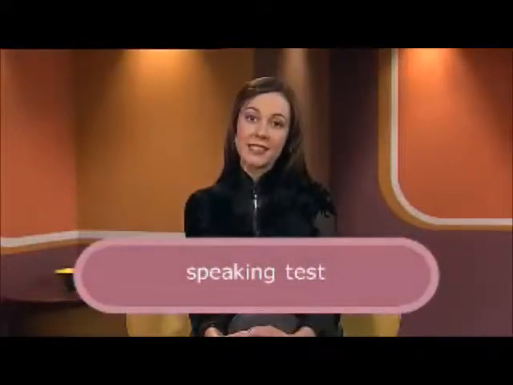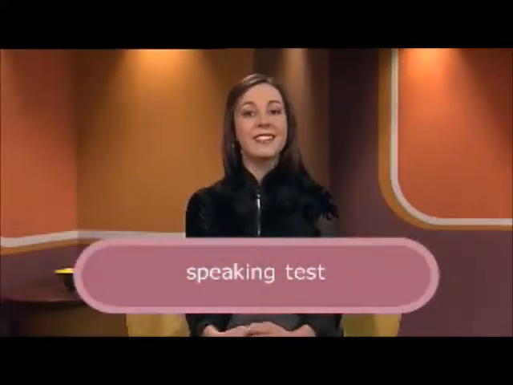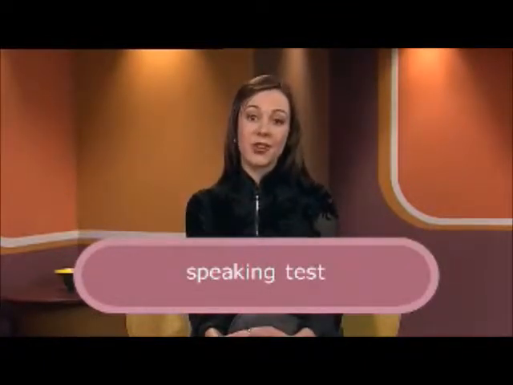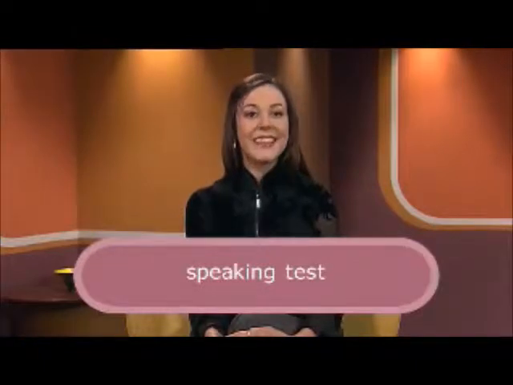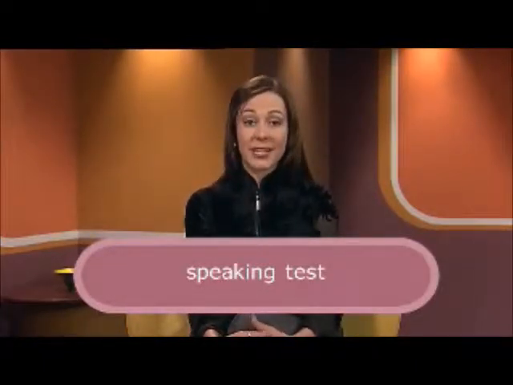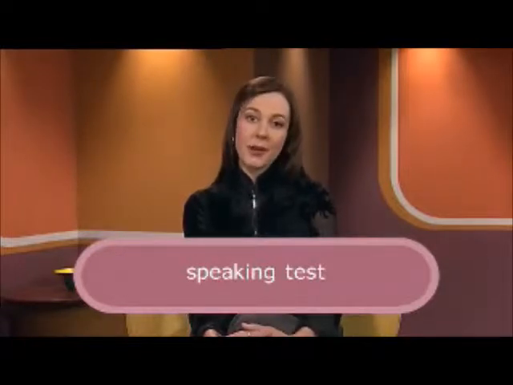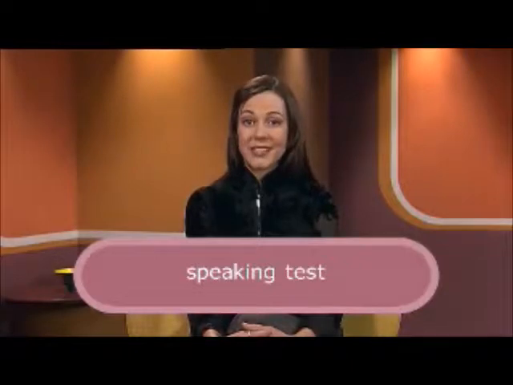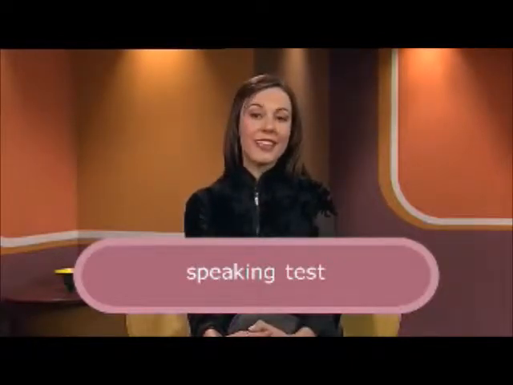The speaking test is the last of the 4 tests in IELTS. It consists of an oral interview between the candidate and an IELTS-trained examiner. The interview lasts for approximately 11 to 14 minutes. There are 3 parts to the speaking test: the introduction and interview, the individual monologue, and a discussion or dialogue.